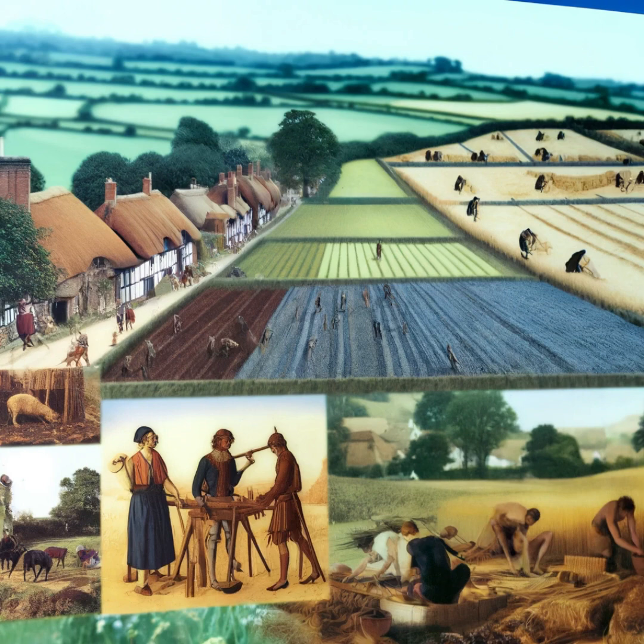The agricultural system in medieval England was based on the open field system, where large fields were divided into strips that were farmed by individual peasants. These strips were usually allocated according to a system of rotation, ensuring that each peasant had access to both good and poor land. The open field system was communal in nature, with villagers working together on certain tasks, such as plowing, sowing, and harvesting.